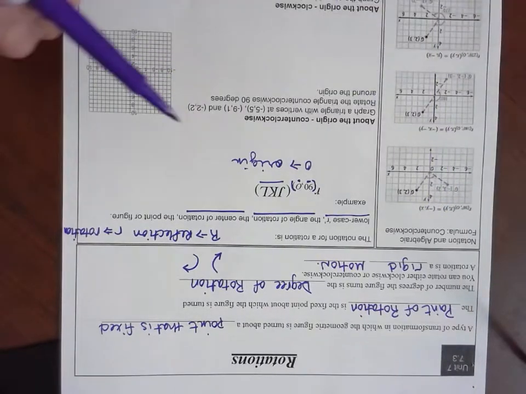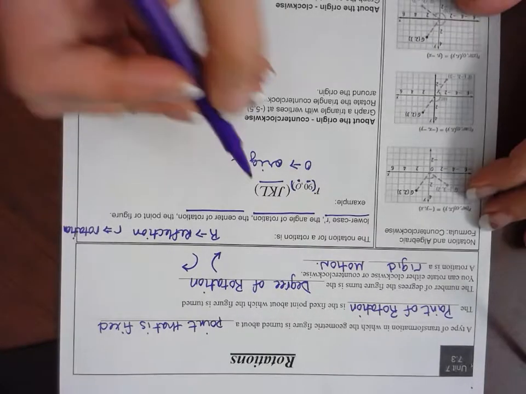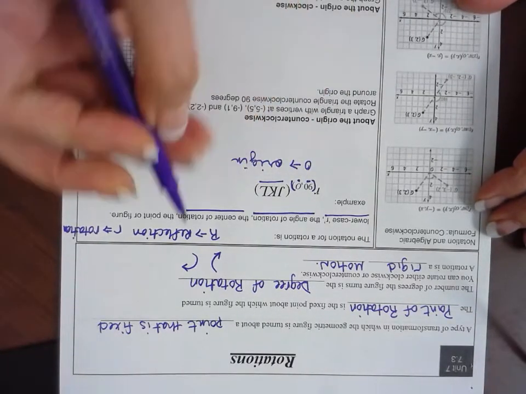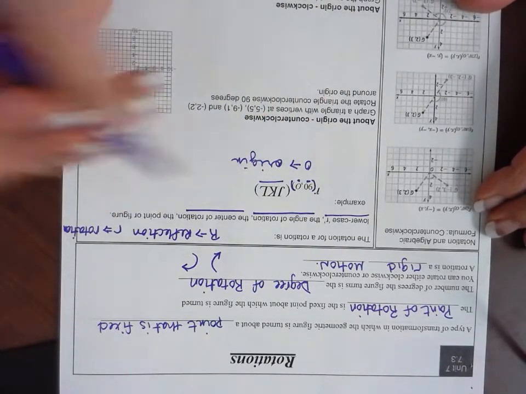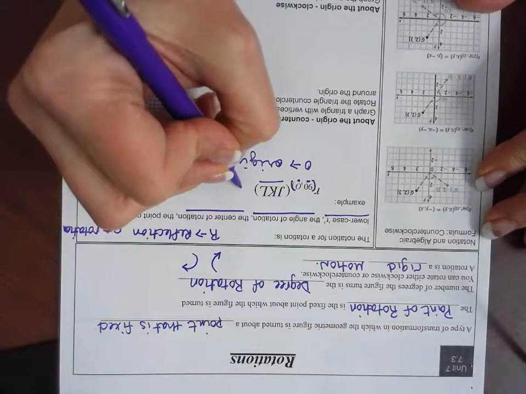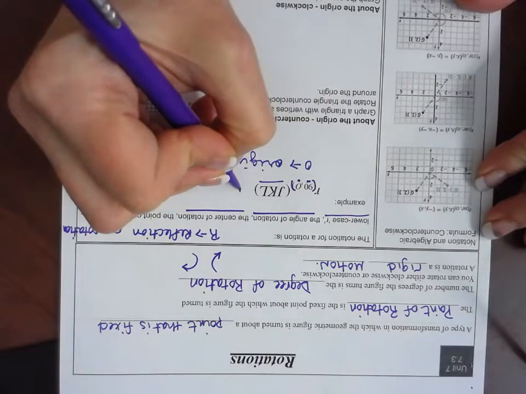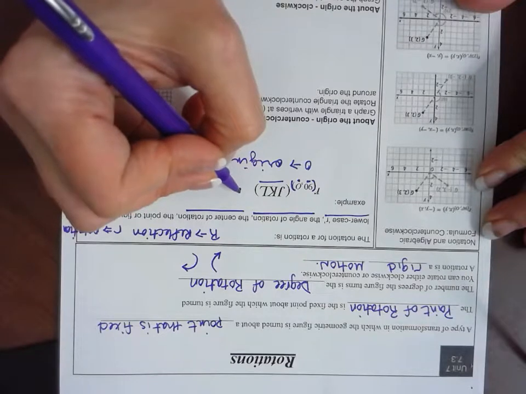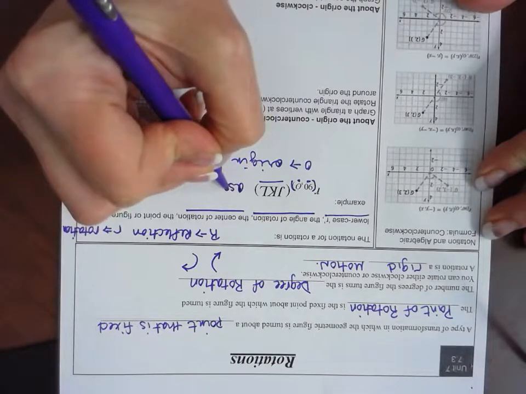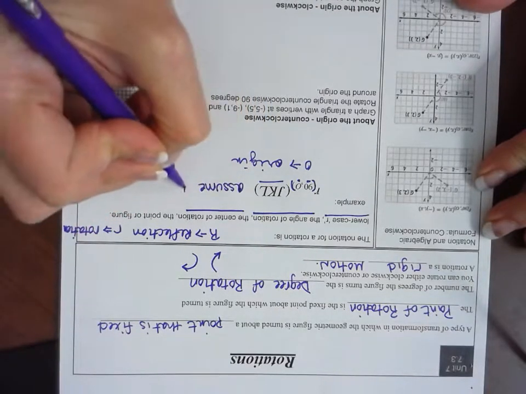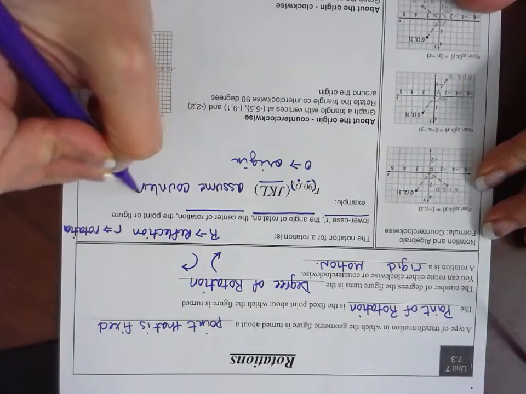And if there's nothing that says whether it's counterclockwise or clockwise, you always assume counterclockwise.